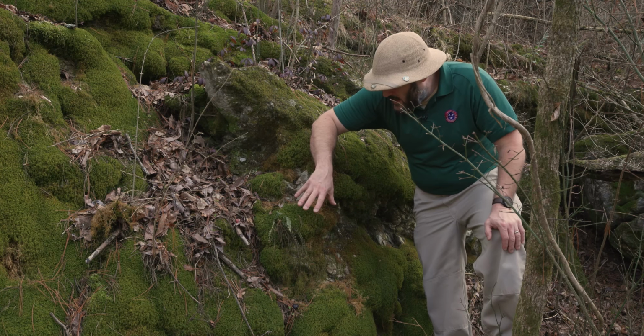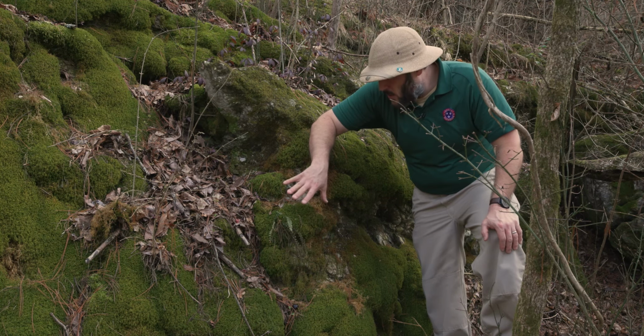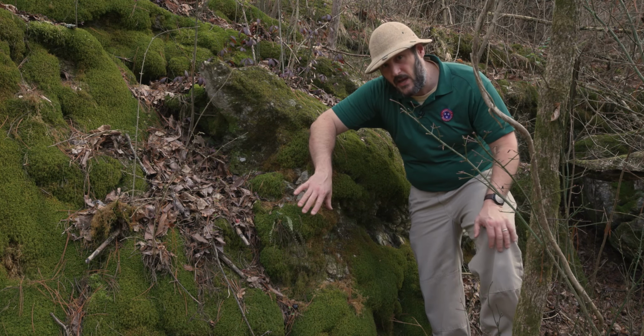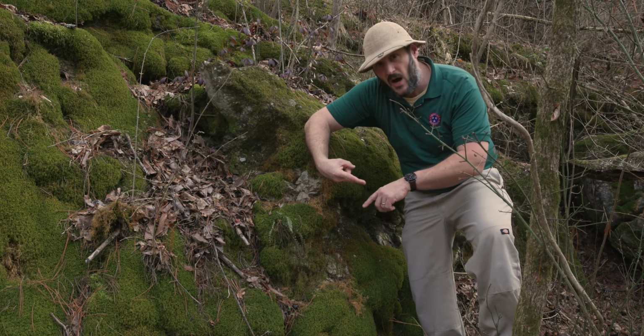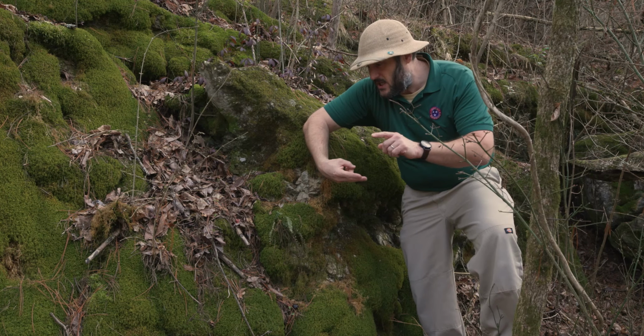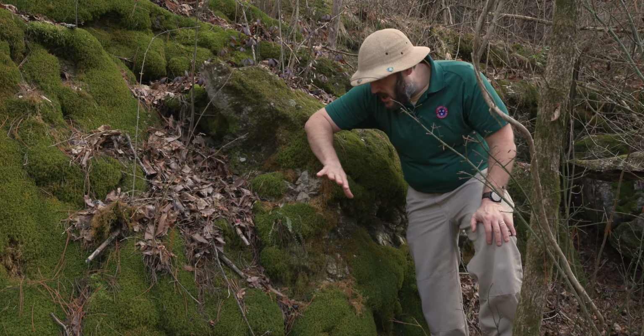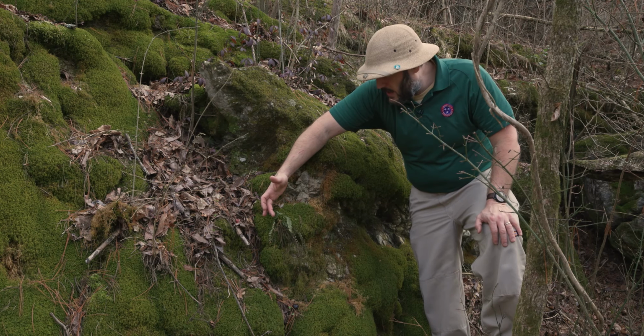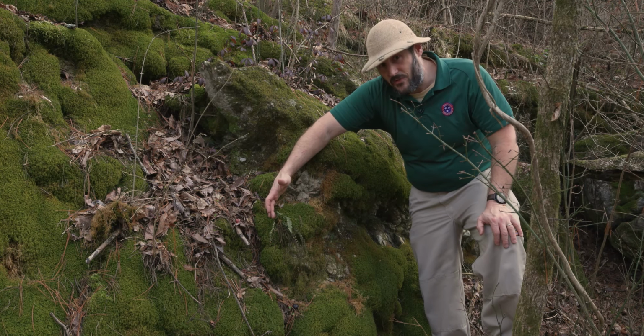So like everything else in the living world, we have a whole interplay happening here of a living world, a non-living world, the geology, the chemistry, the biology. It all comes together to allow species like this to survive and thrive.